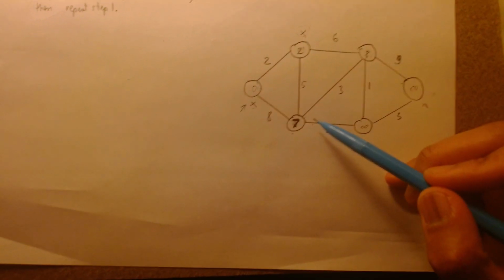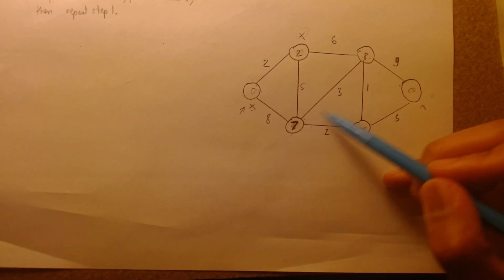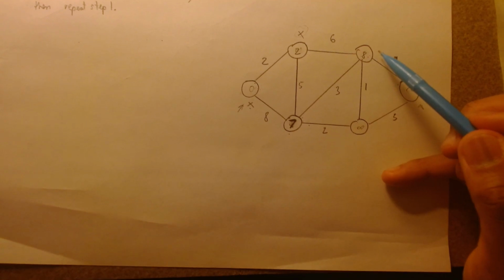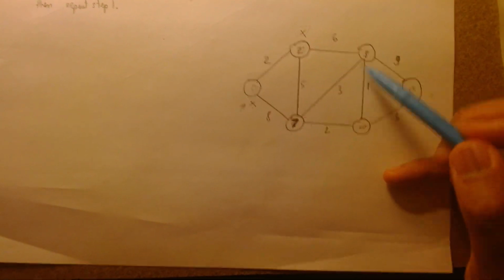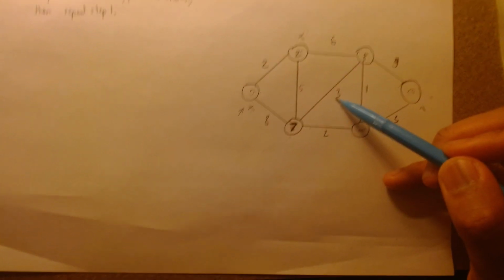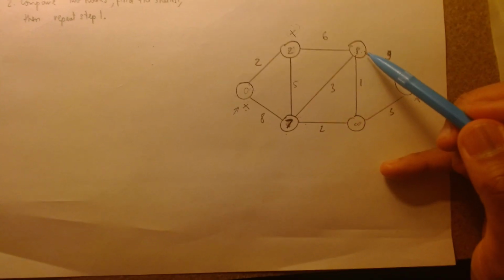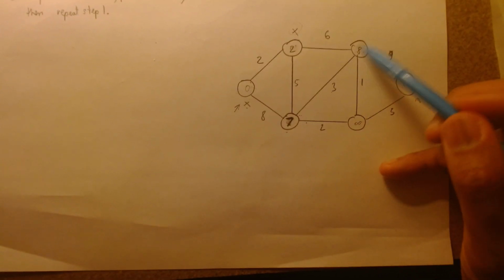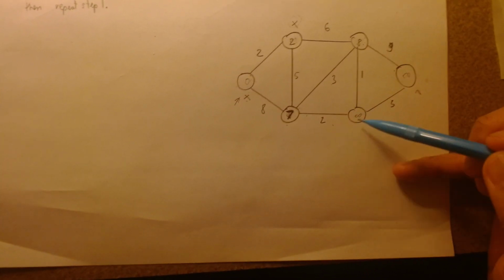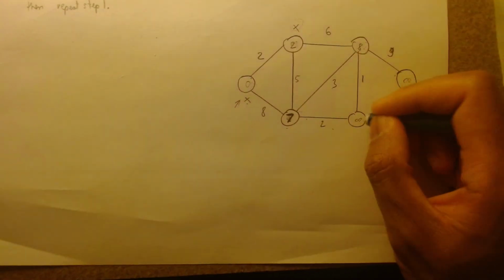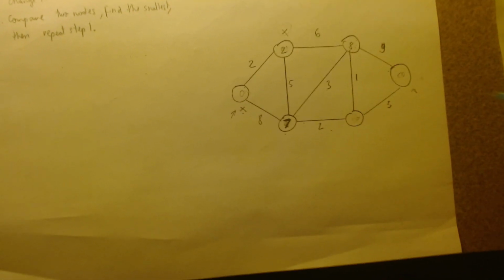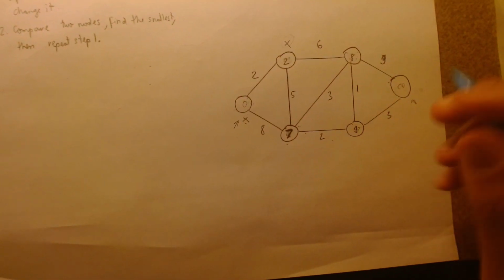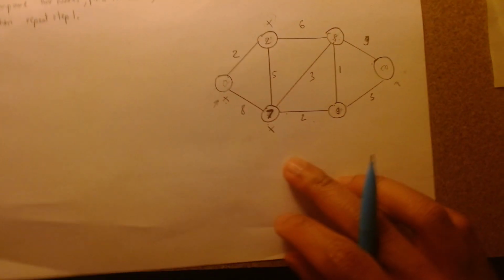So we're going to look at the distance between this node and this node. 7 plus 3 is 10, but 10 is greater than 8, so we don't need to change the value in this node. 7 plus 2 is 9, 9 is smaller than infinity. We're going to change the value in here. It's going to be 9, and then we're done with this.